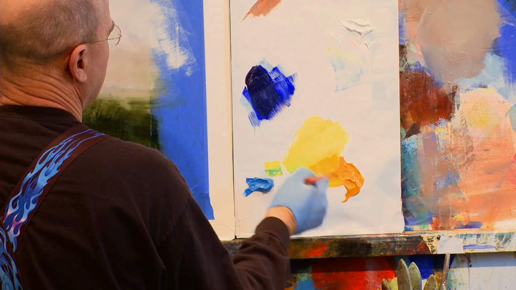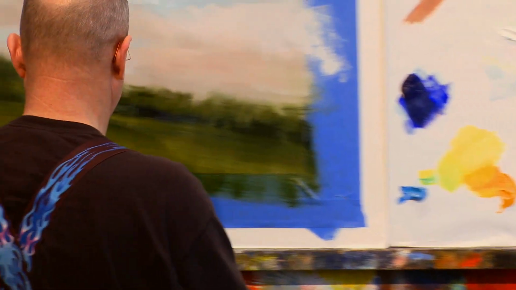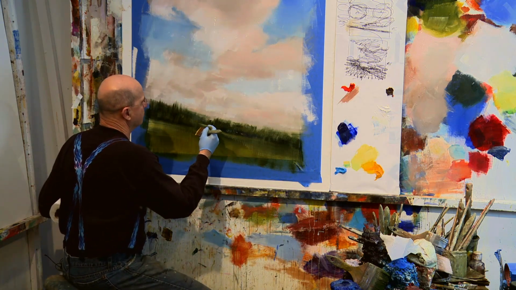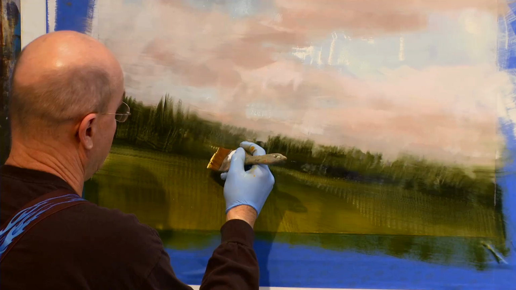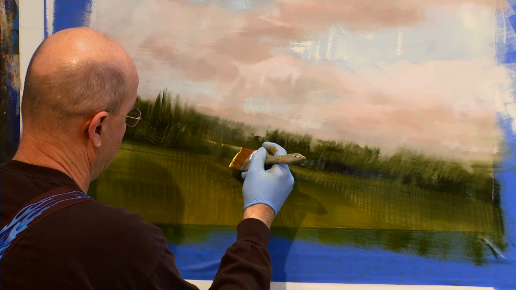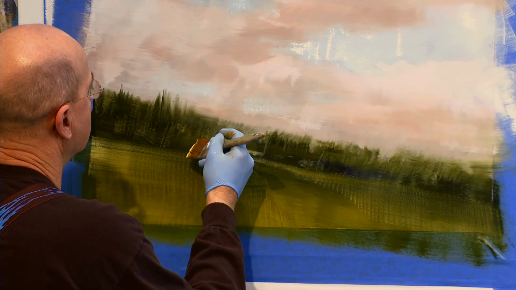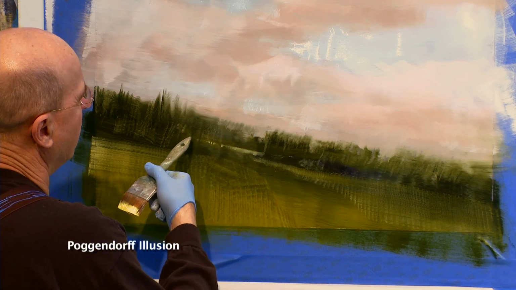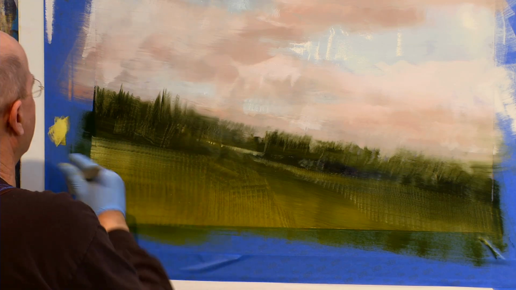Now I'm putting this on both brushes. A little bit of green in it by putting that blue in it. It's a little Poggendorf illusion. A continuum that you thread as one. Test the color over here.